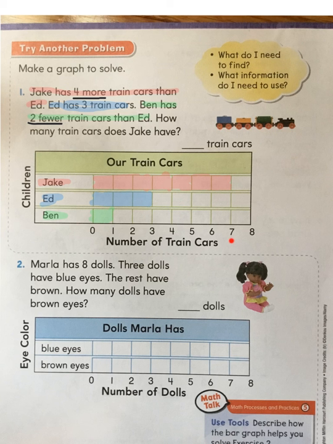It equals 7. So what I'm going to do, like I've done on all of my other graphs, is write the total numbers at the end. So let's start with Jake. We just said he has 7. We know that Ed has 3 and Ben has 1.